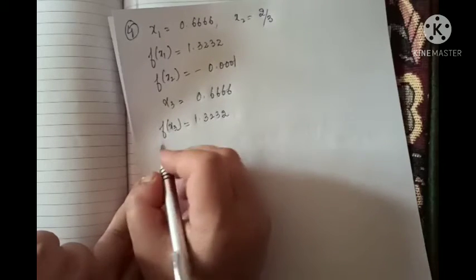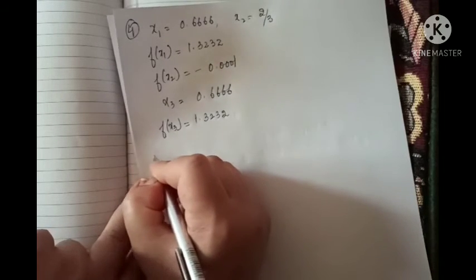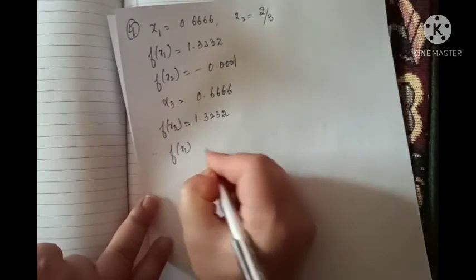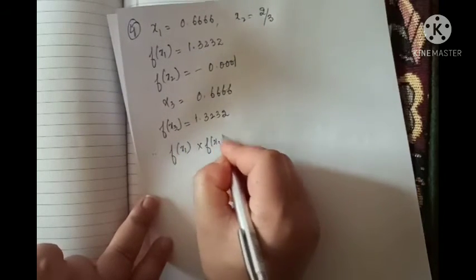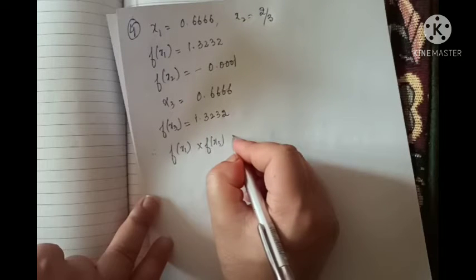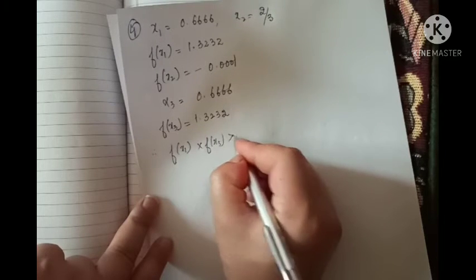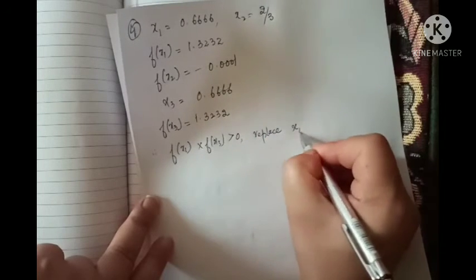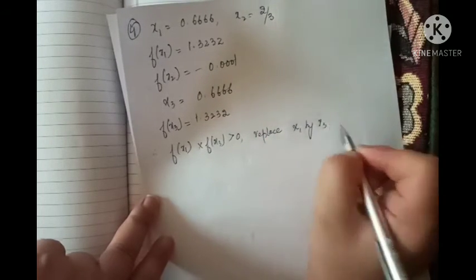So we can say therefore f of x1 into f of x3 are of the same signs. That means that would be greater than 0, but we have to replace x1 by x3.